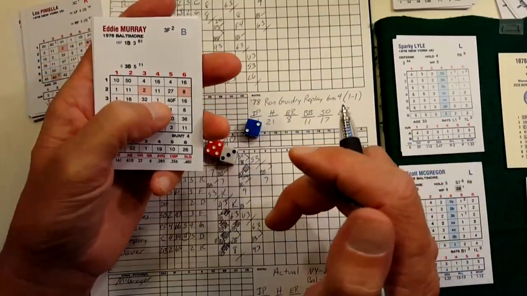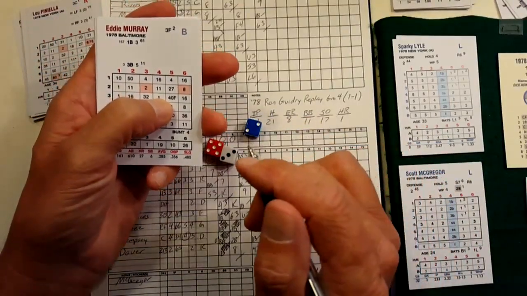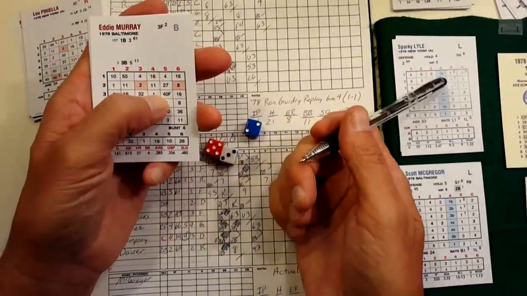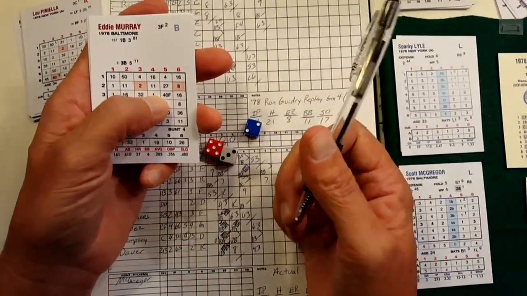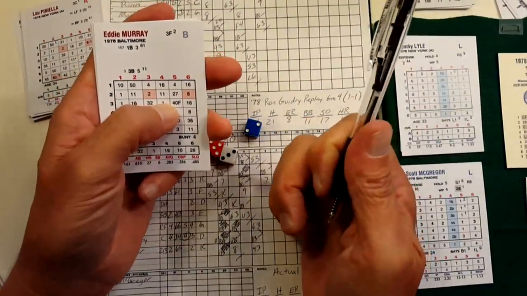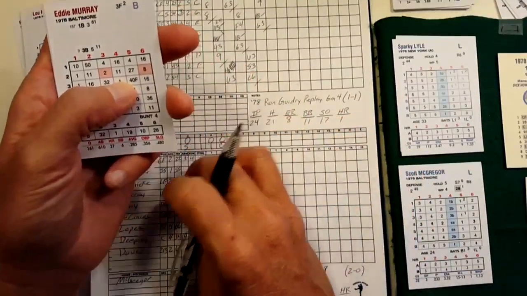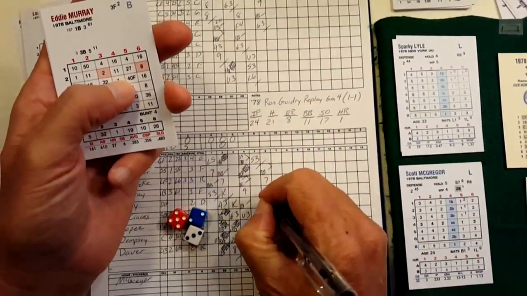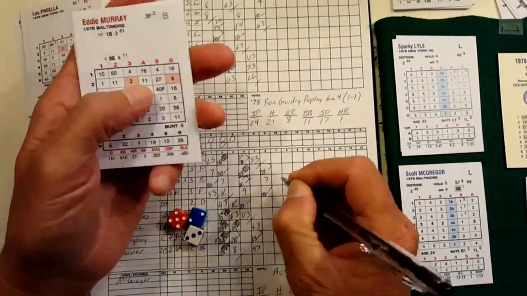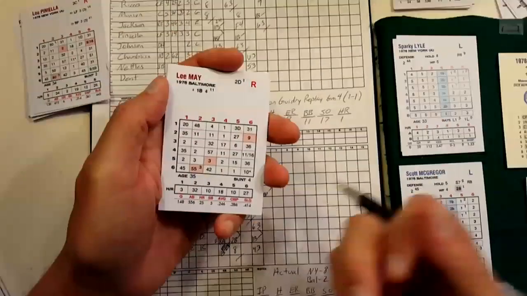5-3. 40 for Eddie Murray. 5-2, so 41. Column 5. Hit by pitch. First and second, 1 out.